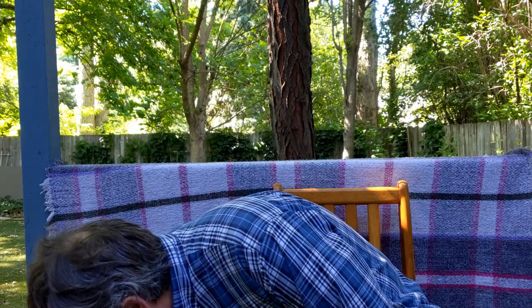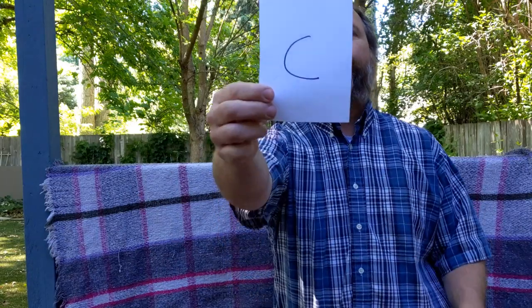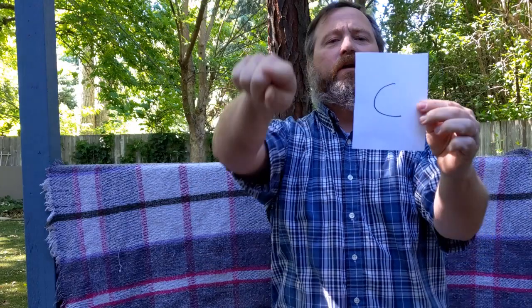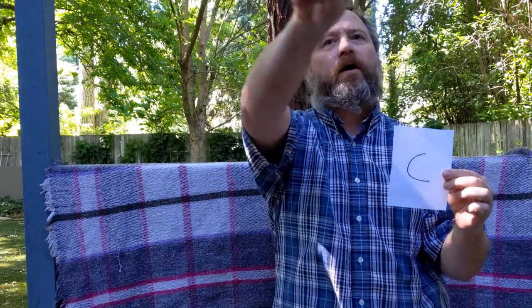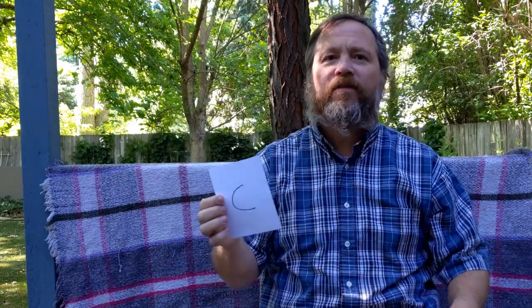Today we're going to talk about a letter, and we're also going to do some numbers. I've got the letter C, and it goes like this. You can draw it with your finger. So the letter C makes this sound: k, k, k, k.